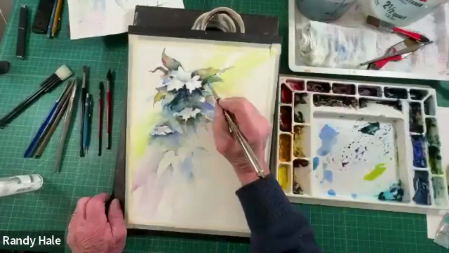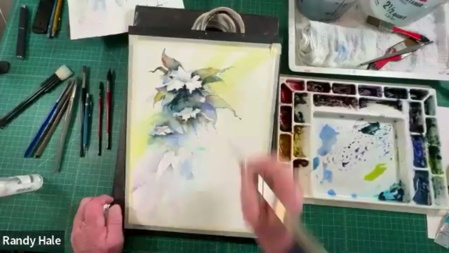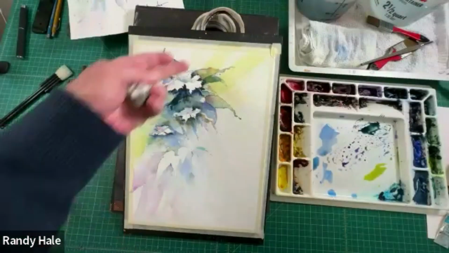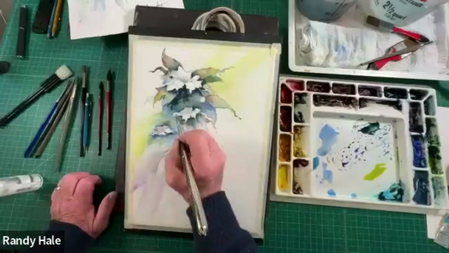Separate these two edges so one is a little darker coming out from underneath the other one. And then at some point we'll put some little sprigs of things coming off of this, but not yet.